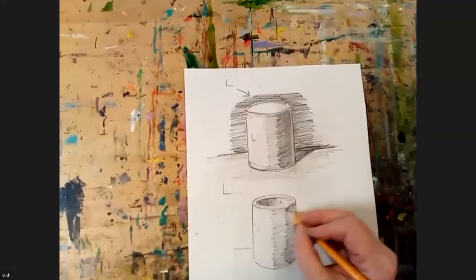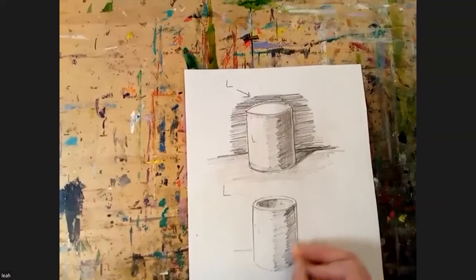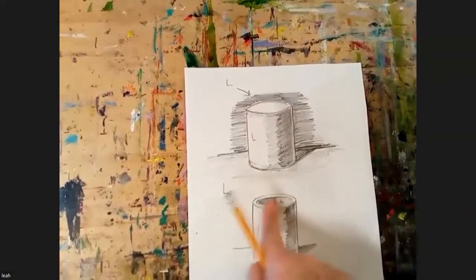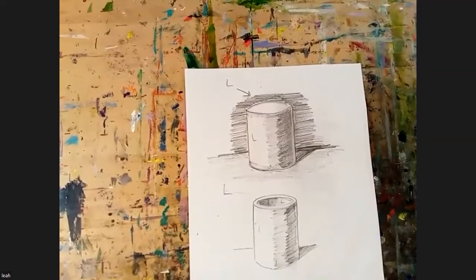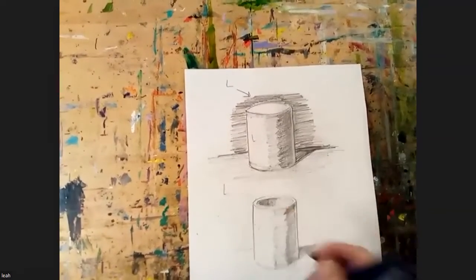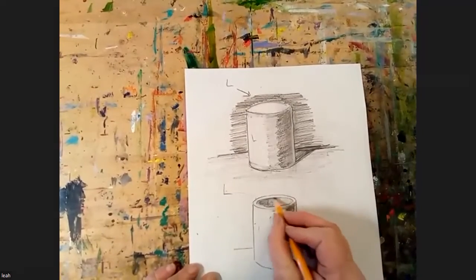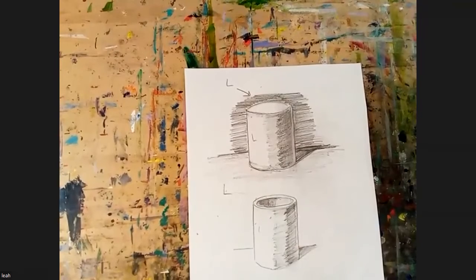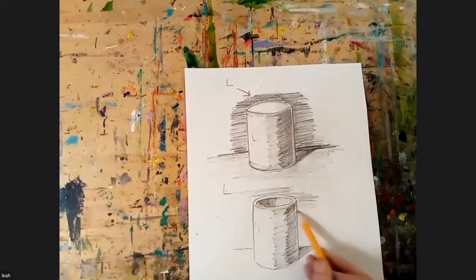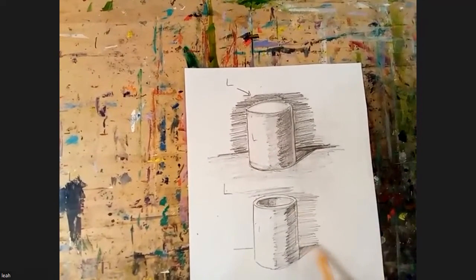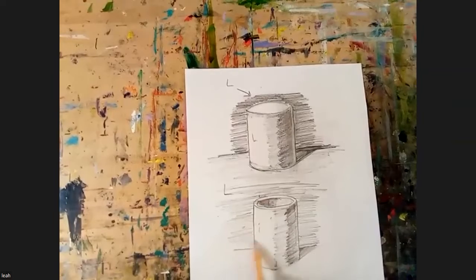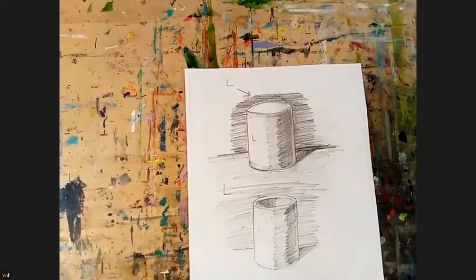Coffee cups, if you look, you will see. Right here. Isn't that cool? Nice.